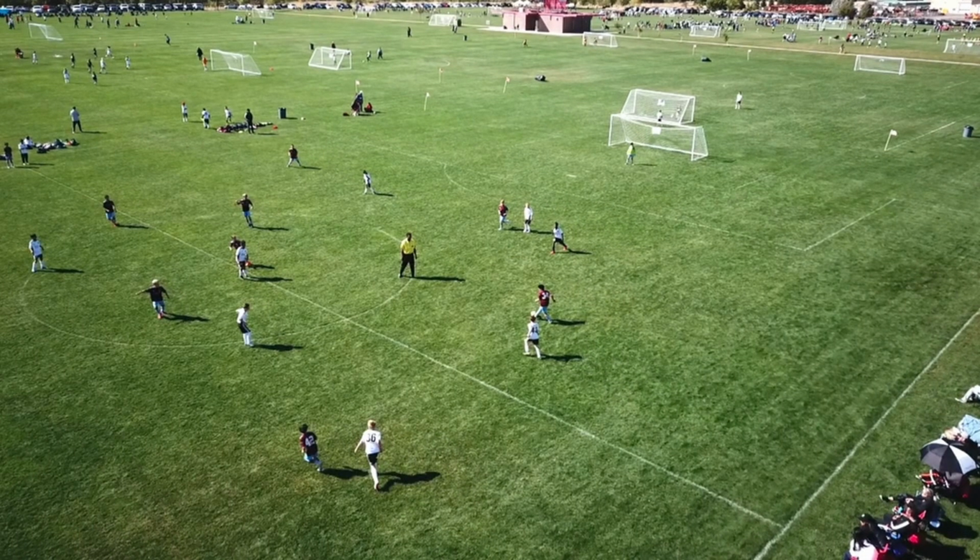So, no matter if your team is pressing high or low, it's important as the front player to use your angle of approach to shape play and remain aware of passing lanes while doing so.